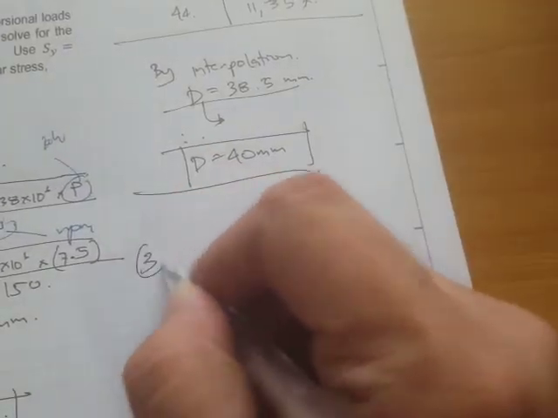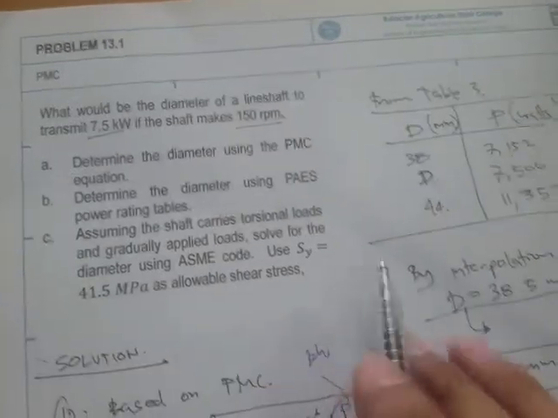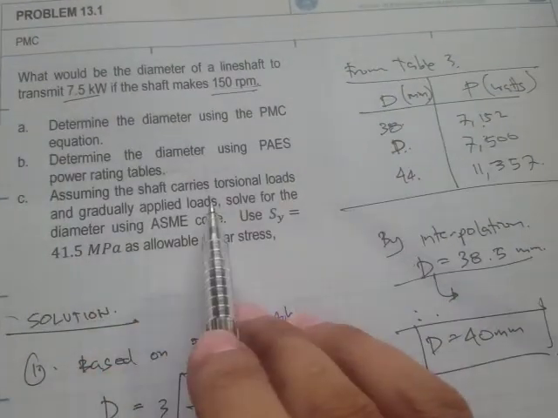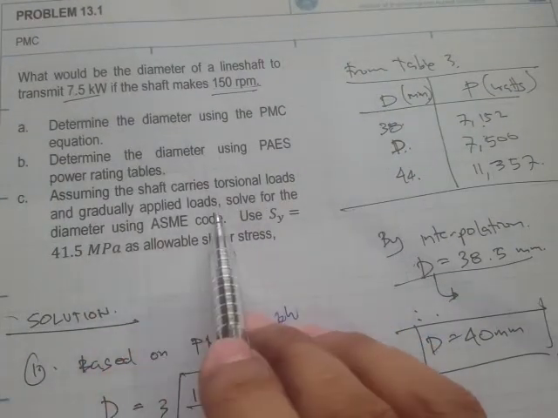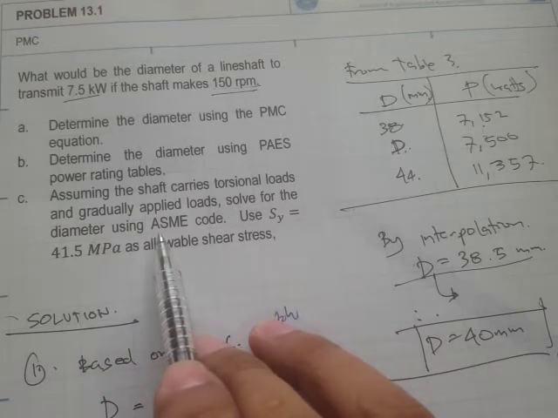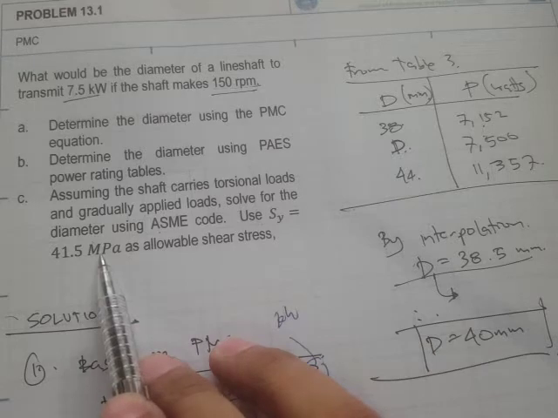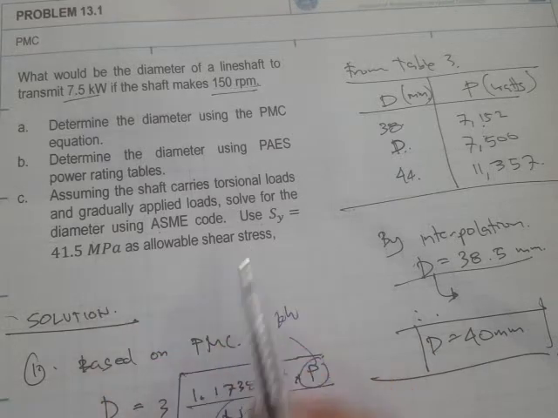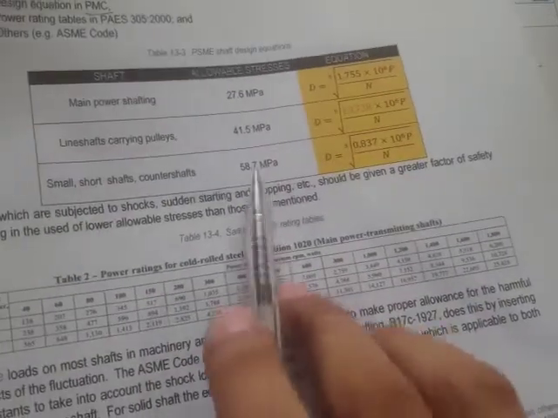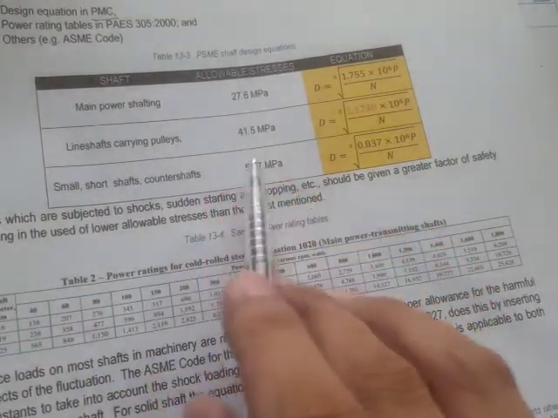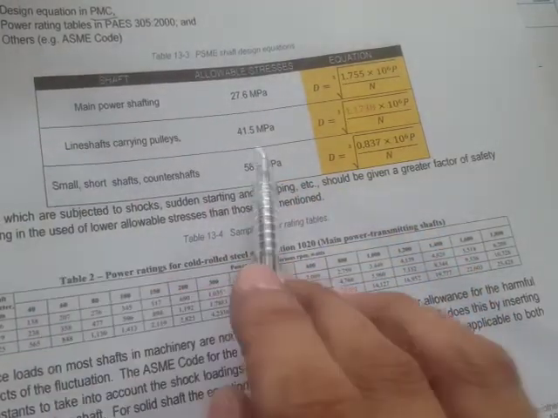Okay, and now let's solve for letter C. Assuming the shaft carries torsional loads and gradually applied loads, solve for the diameter using the ASME code and use Sy equal to 41.5 MPa as the allowable shear stress. Where did I get that 41.5? It's simply based on these allowable stresses for line shafts.